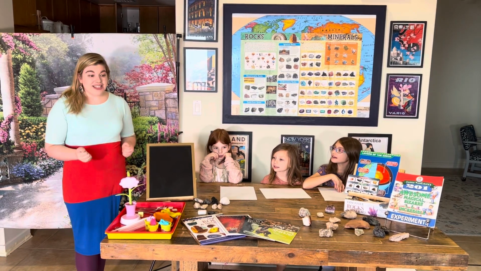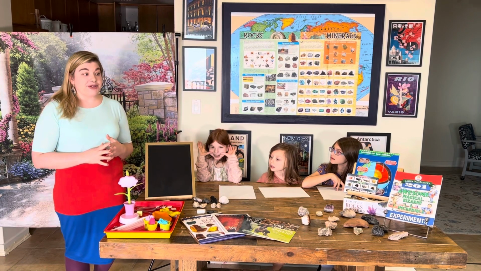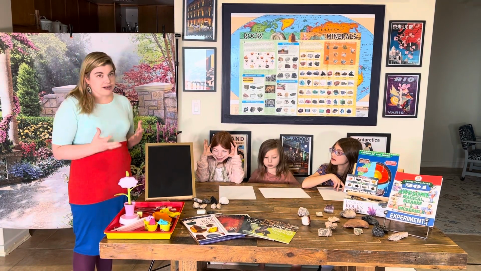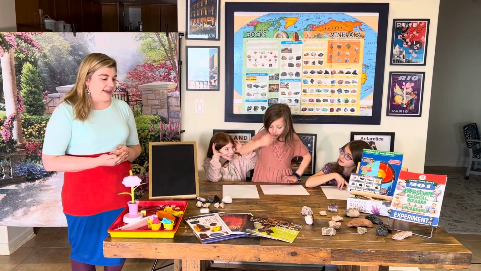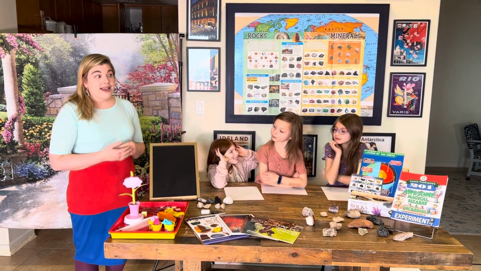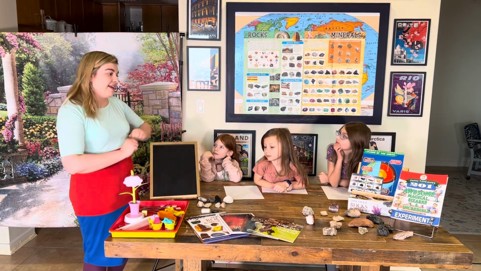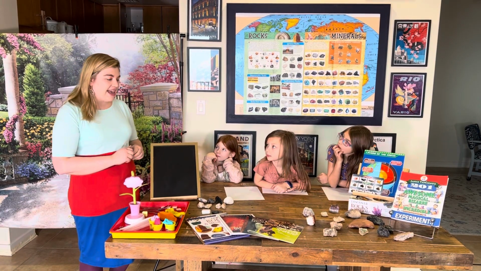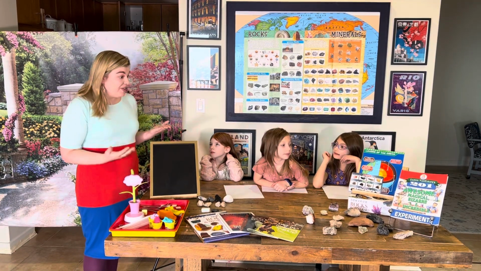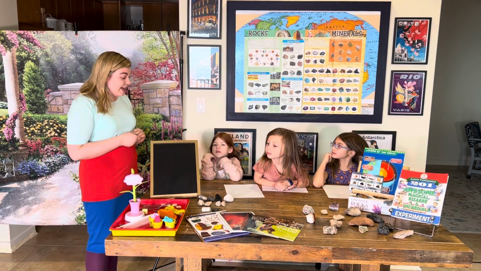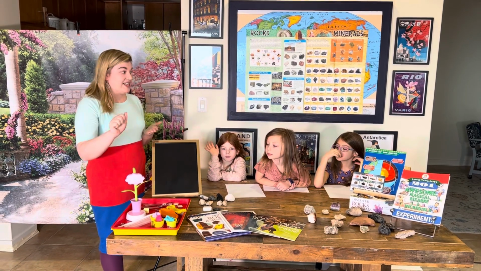Our first experiment is going to teach us how to identify different kinds of minerals. We learned last week what minerals are and where they're found. Today, we're going to identify them. That means give them names. Many scientists have come before us, and they've already named the minerals that we know of today in Earth's soil. So we're just going to have to find out what they're called. To do this, we're going to be doing something called a mineral streak test.